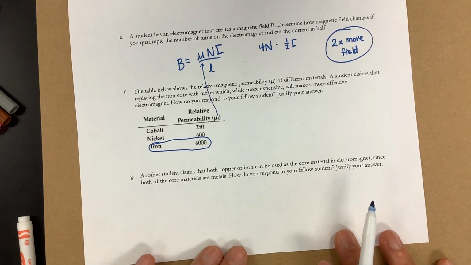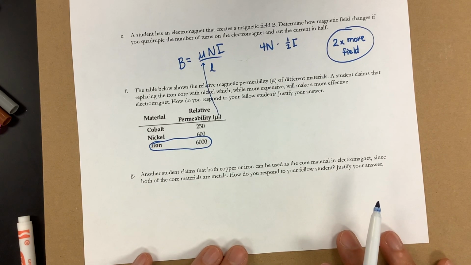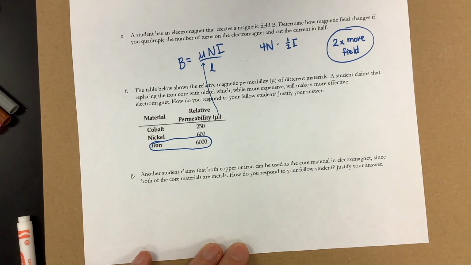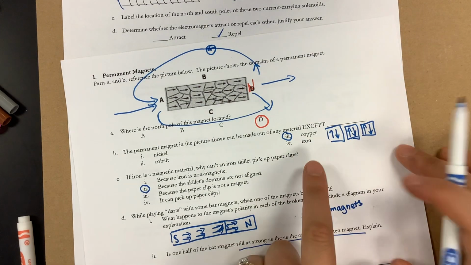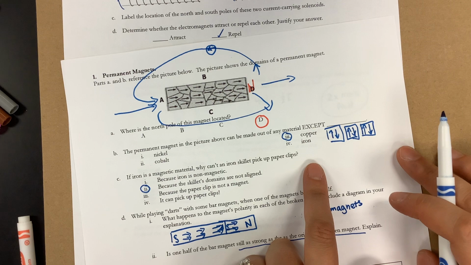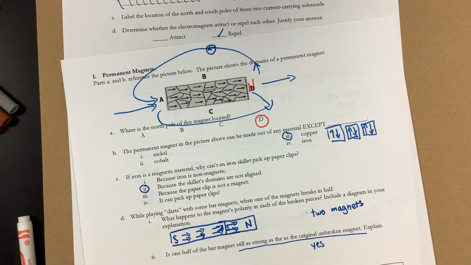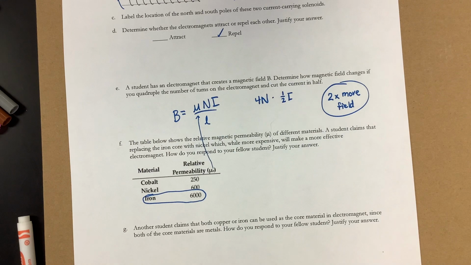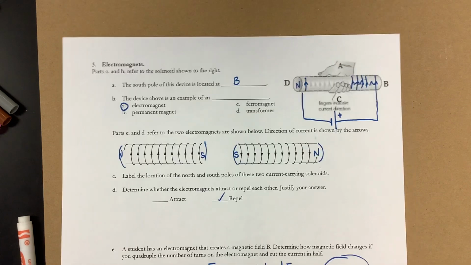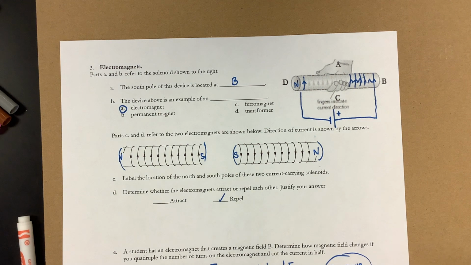Another student says, well, couldn't you just use copper? They're both metals. Okay, they are both metals, but as we said on page 1, copper is not a magnetic material. Its electrons are all paired up, so they don't make their own little mini magnets. Copper atoms are non-magnetic. You could put copper in the core, like you physically could, but it wouldn't be a good choice because it doesn't have domains. Without the domains to pop into alignment whenever the current is turned on, you'd only be left with the field of the solenoid, and that in itself is relatively weak.